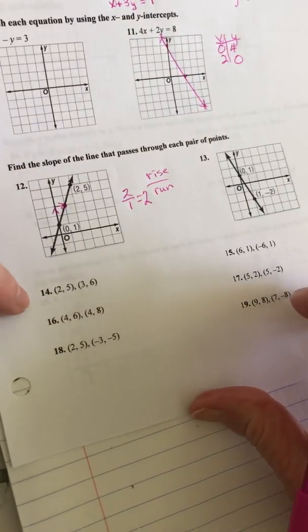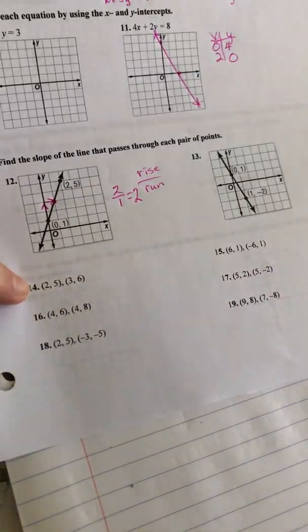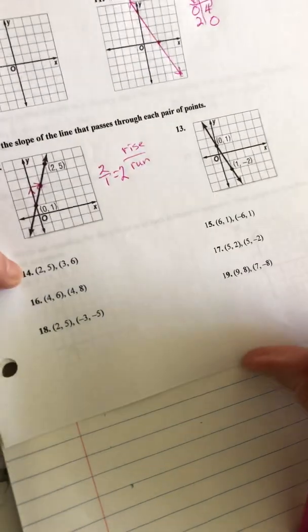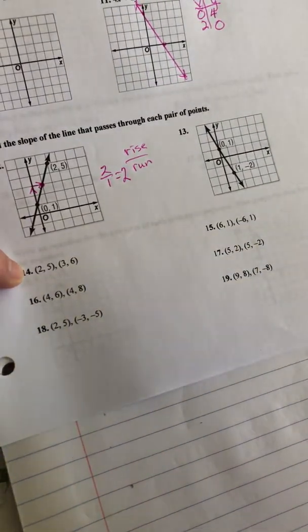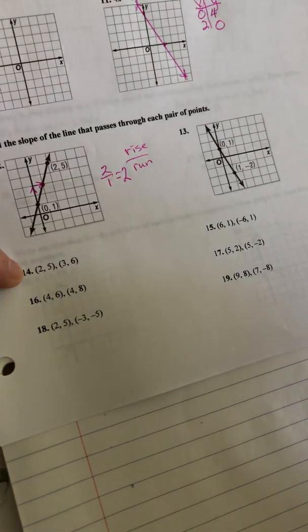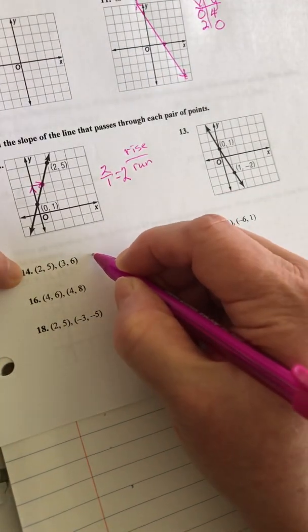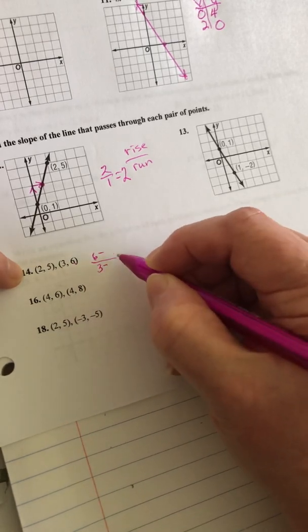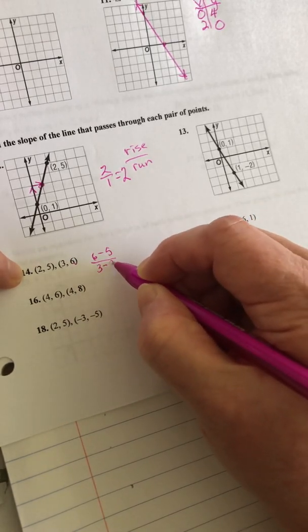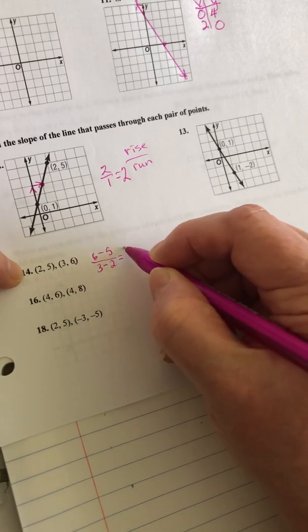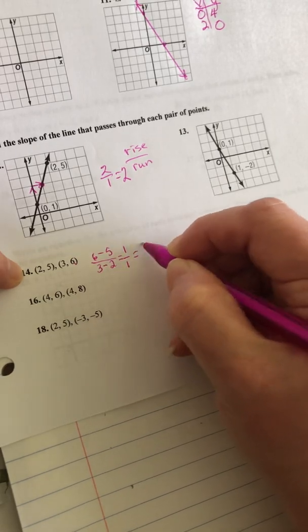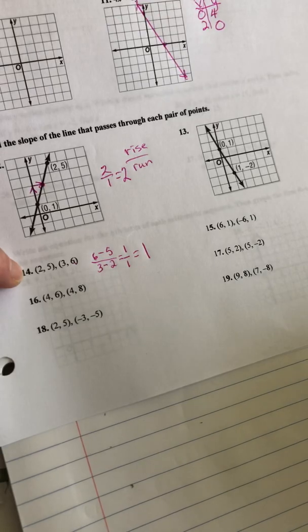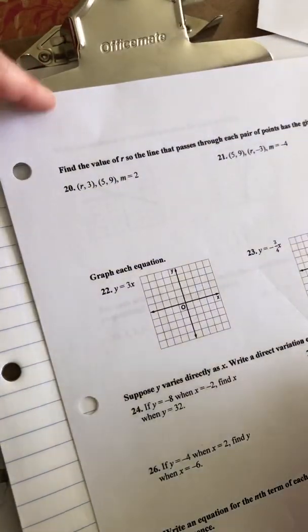Okay. Be careful with the ordered pairs because when you're subtracting your ordered pairs, remember you've got to have your y's on top. Does it matter which one goes first? Absolutely not. So 6, 3, I'll go do the second one first because the numbers are bigger. Minus 5, minus 2. That gives me 1 over 1, which equals 1. My slope is 1. That means if I was graphing, it would go up 1, right 1, up 1, right 1. You get the idea.